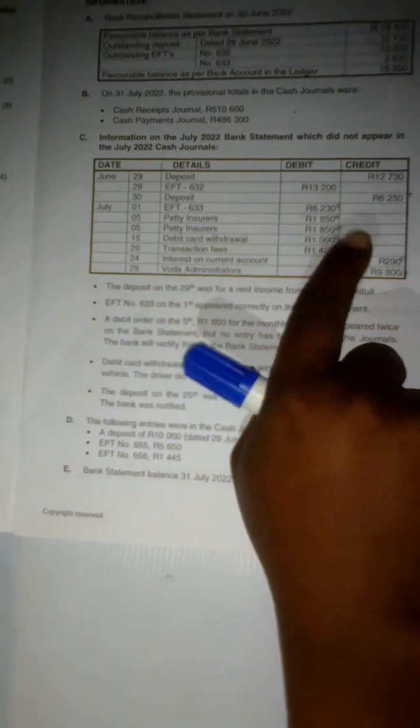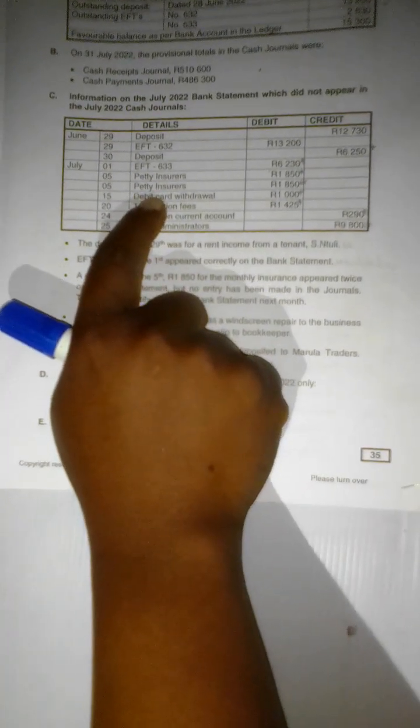All these other amounts appear, the 13,200, the 12,750. All those amounts are appearing, but this amount is not appearing. It's a deposit that was made on the 30th, and it's most likely to appear on the July bank statement. Because it was done on the last day of the month, it's most likely going to appear on the July bank statement.